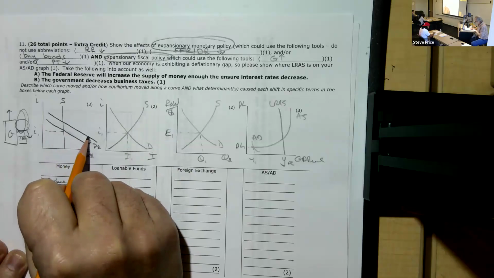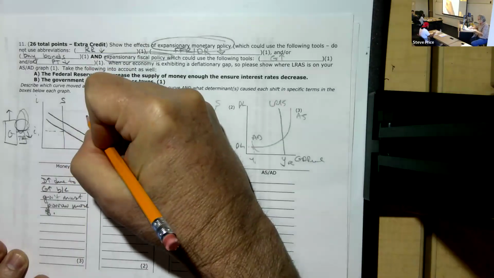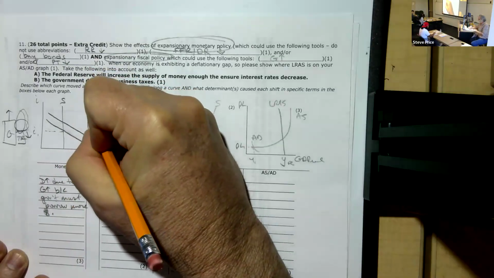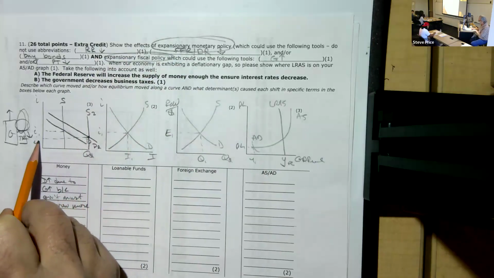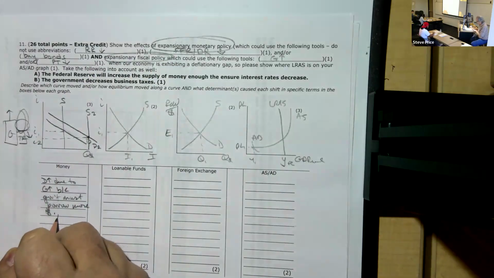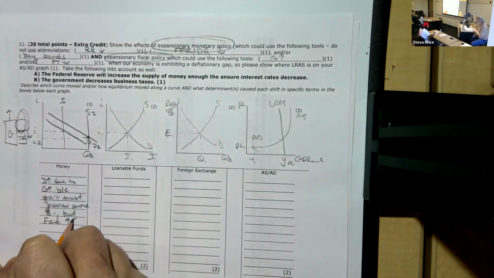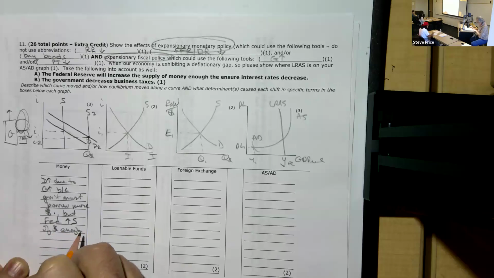So maybe right here. And then show your supply curve intersecting at that point. So you see interest rates actually falling. So I'm going to write, but Fed increases supply of money enough to lower interest rates.